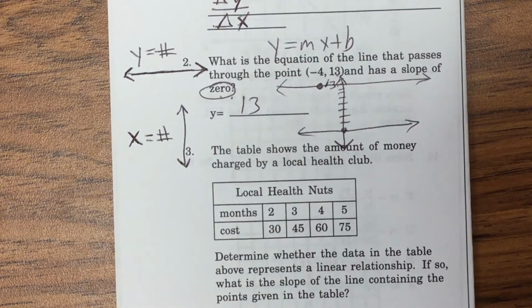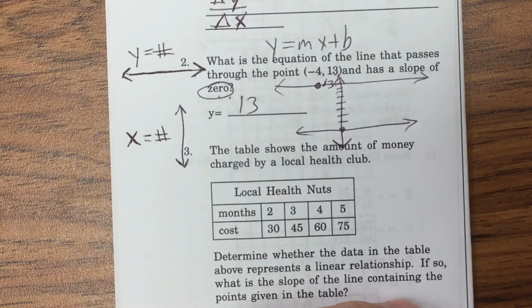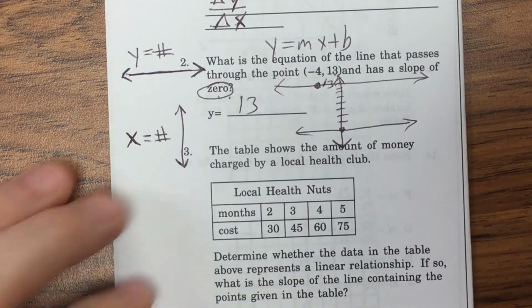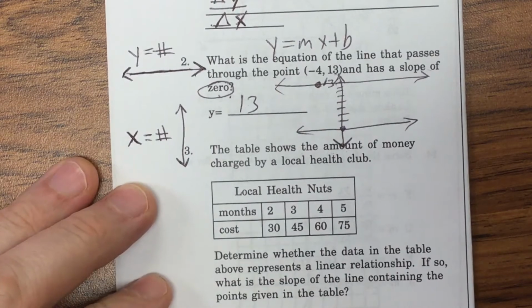Okay? If you need to pause the video anytime, rewind it, study it, please take the time to do so because this review is built straight from the test. The teacher made the test, and then they made the review to go right before the test.